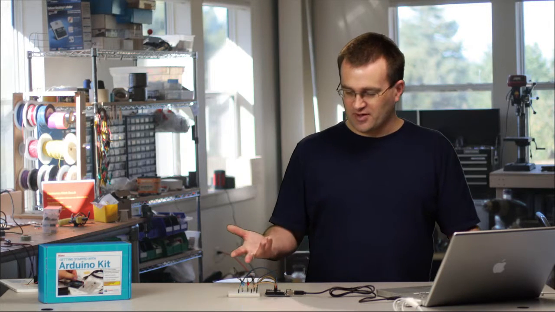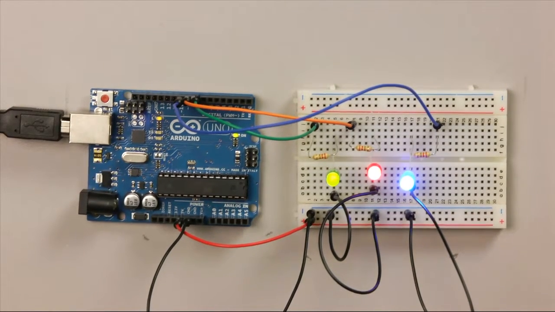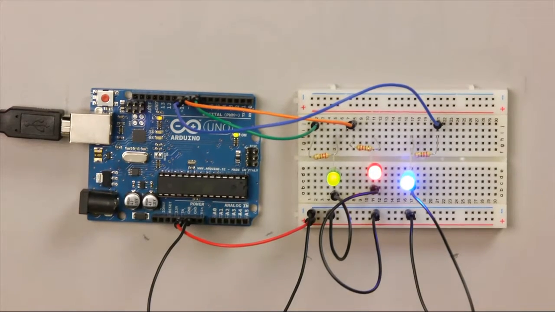Now, once we've uploaded it, you'll see that, in fact, our 3 LEDs are now blinking all at the same time. So obviously, there's a problem with the code that we've written. As it turns out, we need to think about how the parseInt function works. And how it actually works is that it looks to see if there's a number sitting in the serial monitor, and then if there is, it extracts it. But what happens if there isn't?